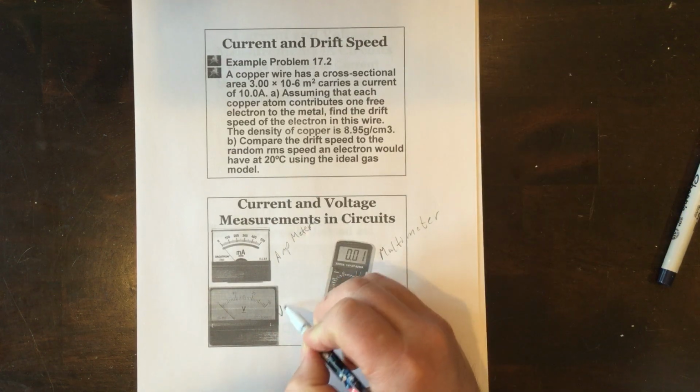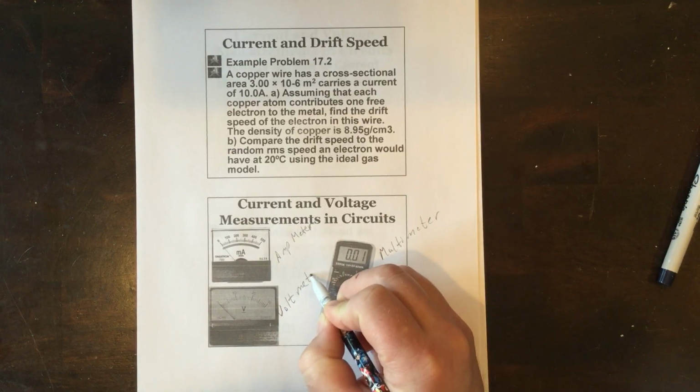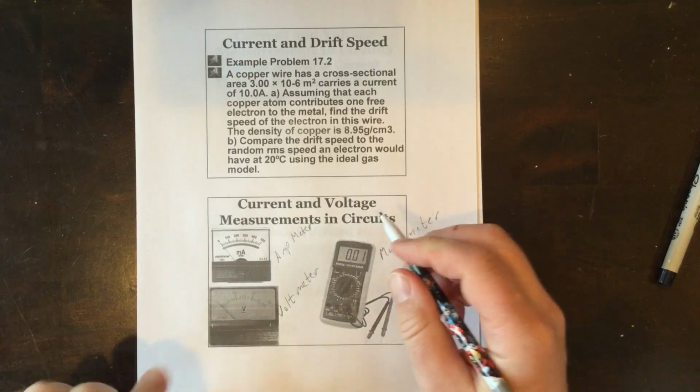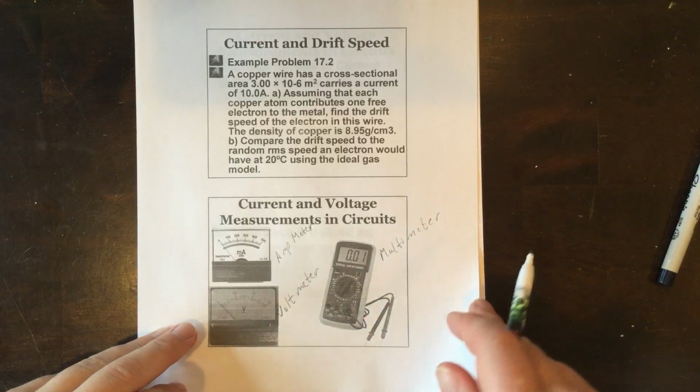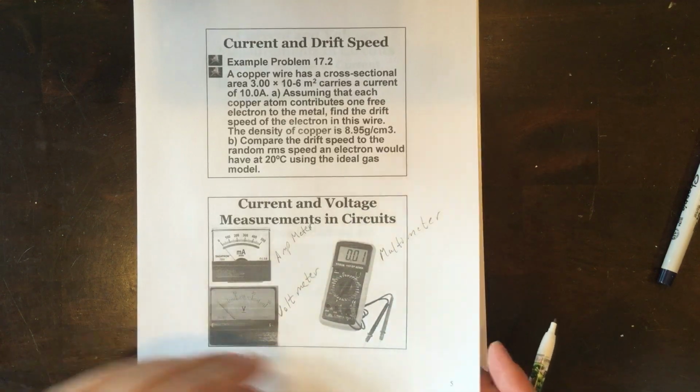And down here would be a voltmeter, obviously to use to measure voltage. Okay, I don't know if you could see that. But a multimeter, you could kind of use it for everything. It's pretty handy. We have them in the classroom.